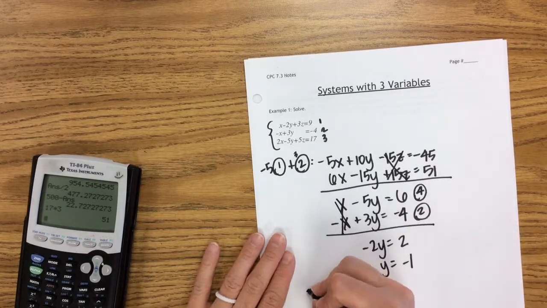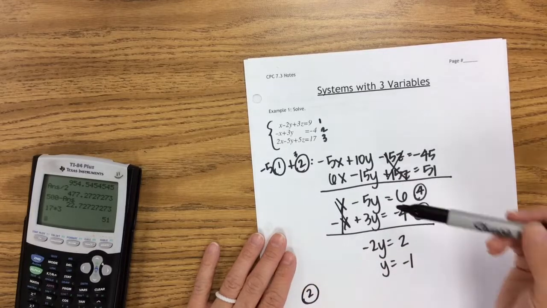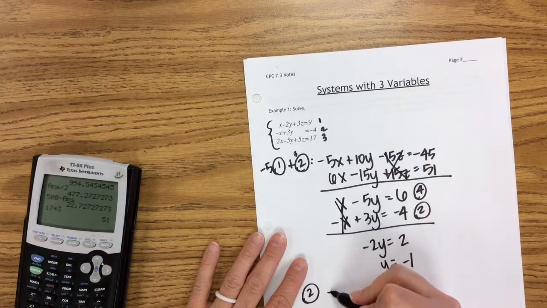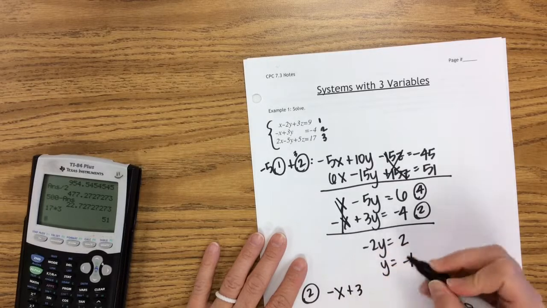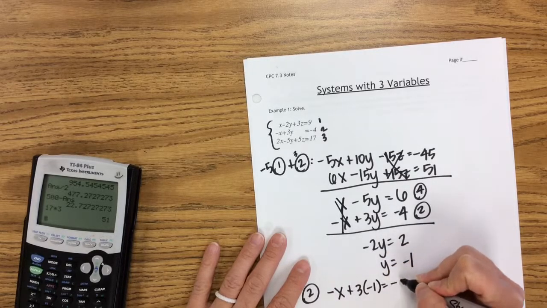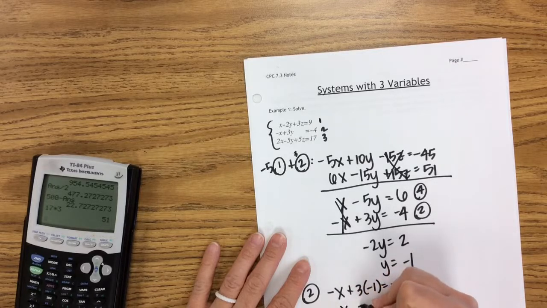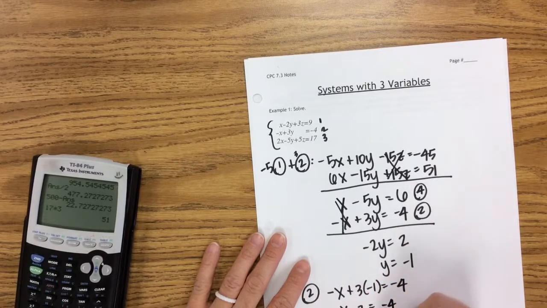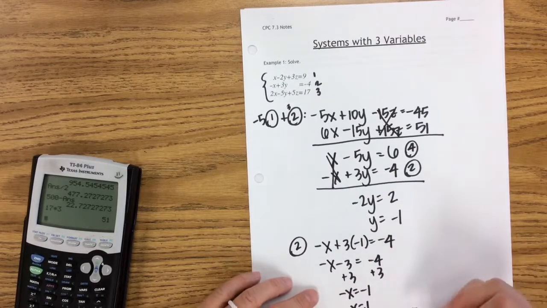So I'm going to go back to equation 2. I like equation 2 because it only has 2 letters, and I'll plug in y. So -x plus 3 times -1 equals -4. Add 3 to both sides, and x equals 1. Now I need to find z.